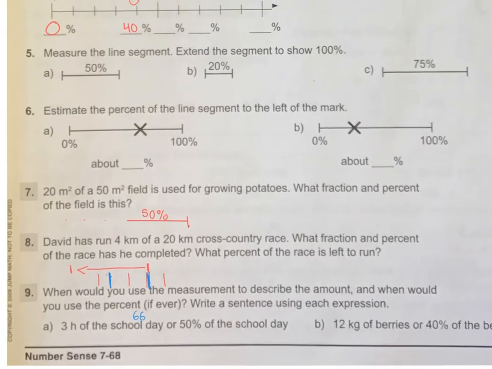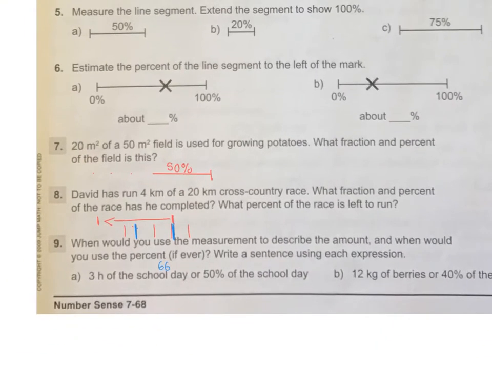So that could be your estimate. And it's okay if these aren't exact. Now, the last questions are word problems. So number 7, 8, and 9. I might talk to you a little bit about number 7, but other than that, I'm going to ask you to solve the word problems on your own.